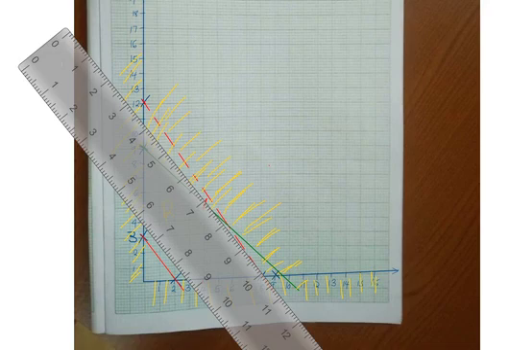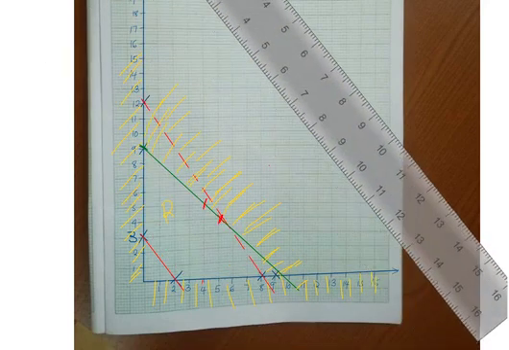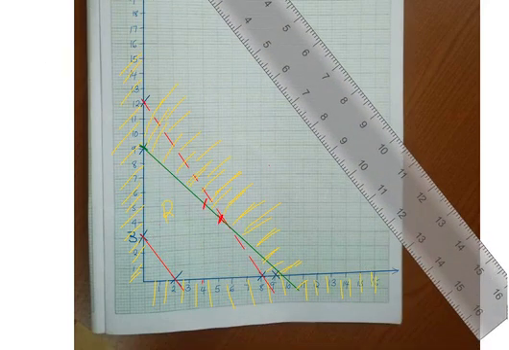So we mark the point. And the point is 5, 4, that is 5 for x and 4 for y. So that is the point giving the maximum number of tables and cupboards which must be made for the workshop to make the maximum profit.